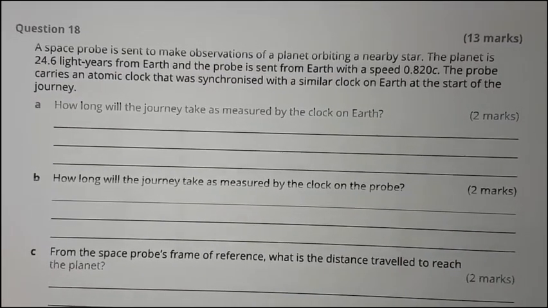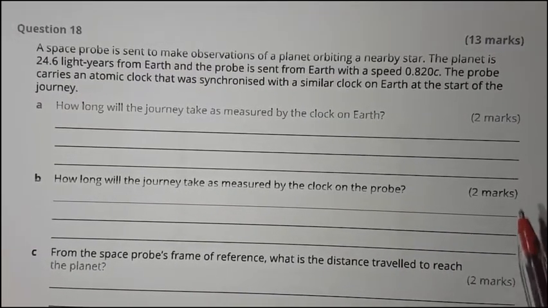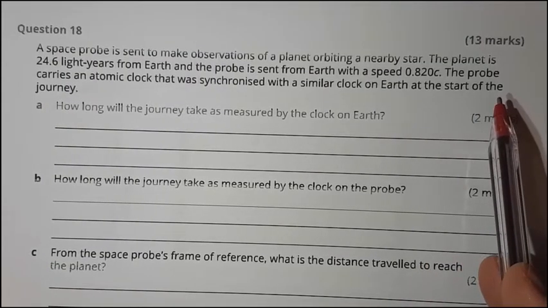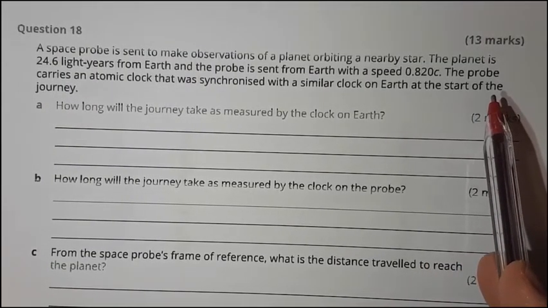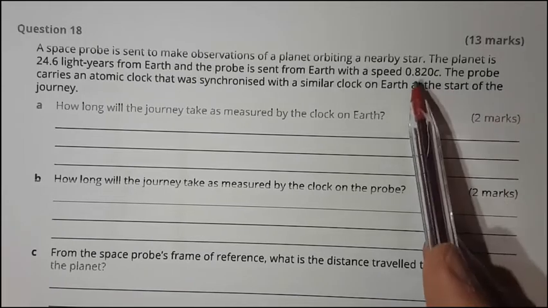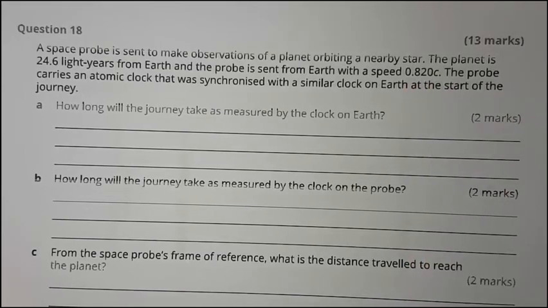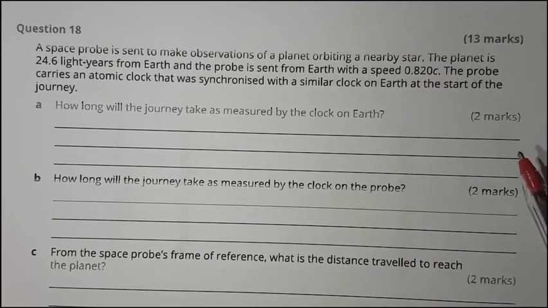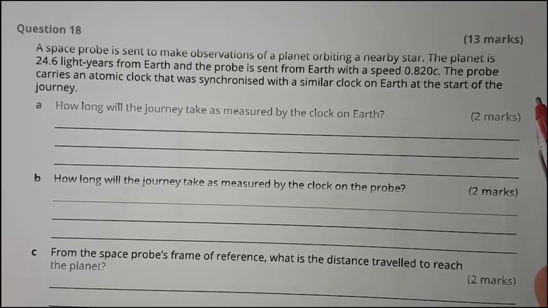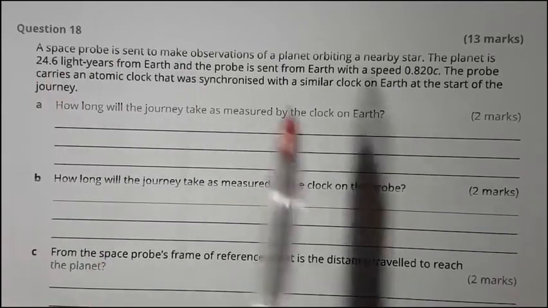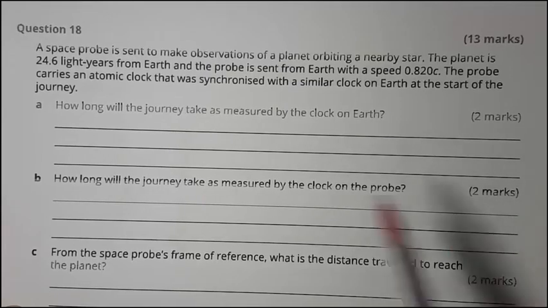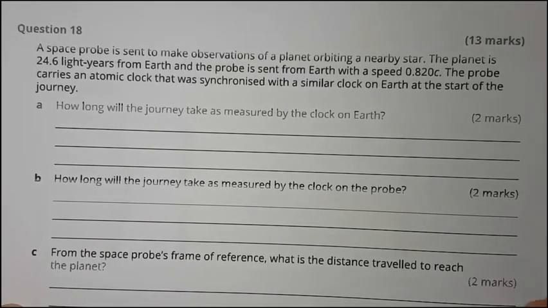Okay, question 18. Space probe is spent. Okay, so we're looking at the relativity question here. So you've got a space probe travelling at 0.82 times the speed of light, and it's carrying an atomic clock, and the distance that it's travelling is 24.6 light years from Earth. So the first question is, how long will the journey take as measured by a clock on Earth? So in other words, how long will it take according to someone on Earth?